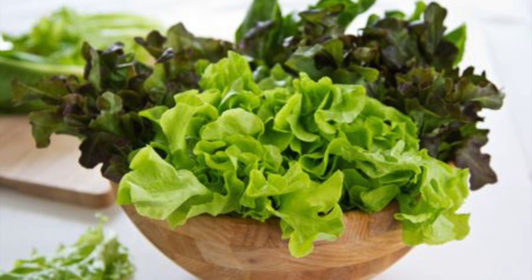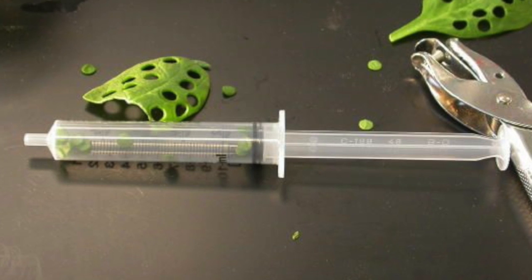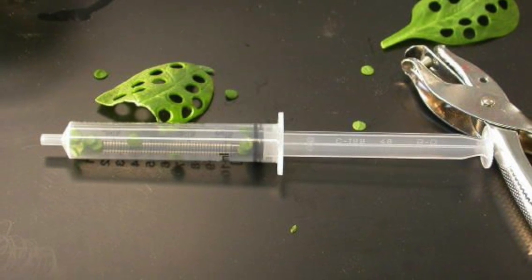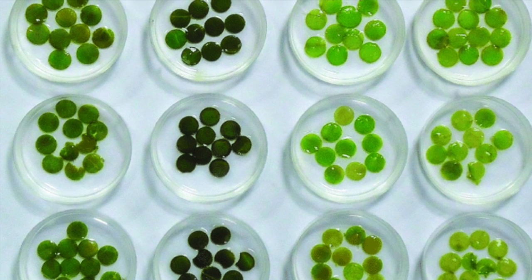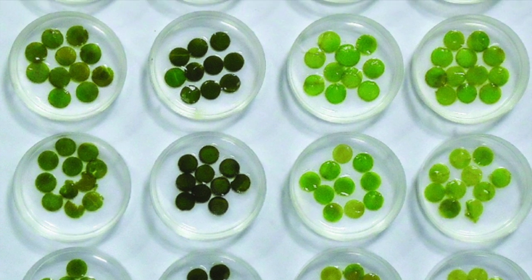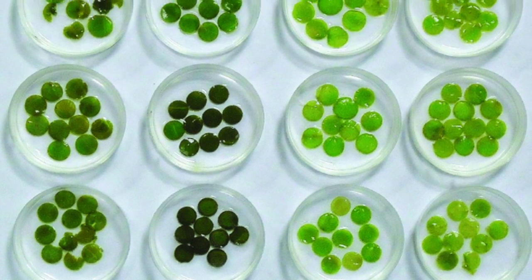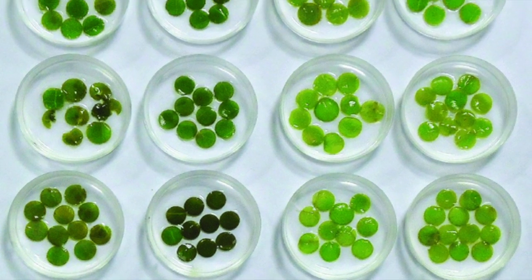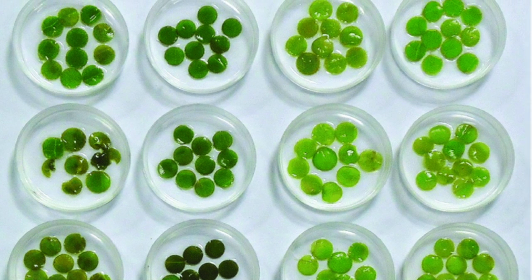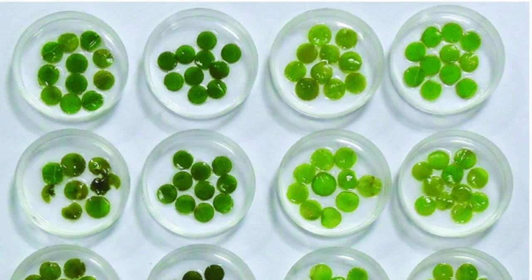In addition to this, only 5 leaf discs were used in the experiment. If the lab were to be replicated, a larger amount of leaf discs would produce more accurate results. It would also be beneficial to have extra leaf discs just in case some do not initially float, ensuring that there is a larger sample size.